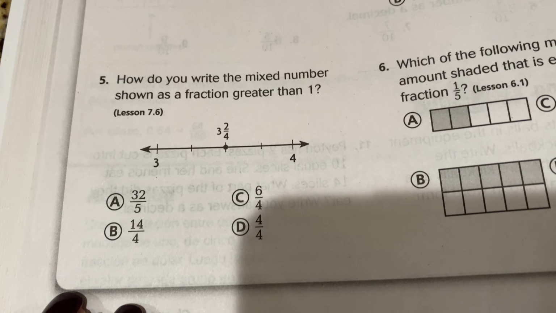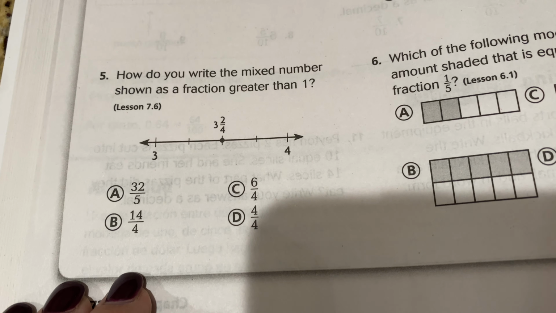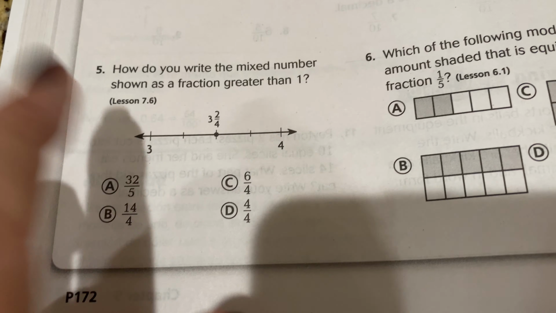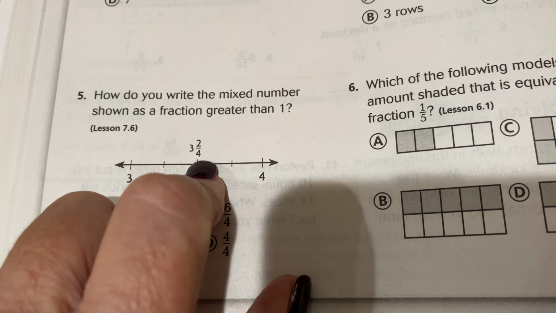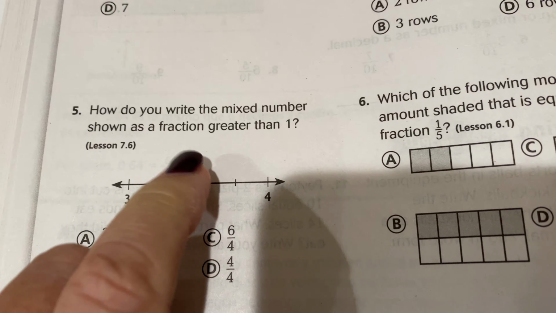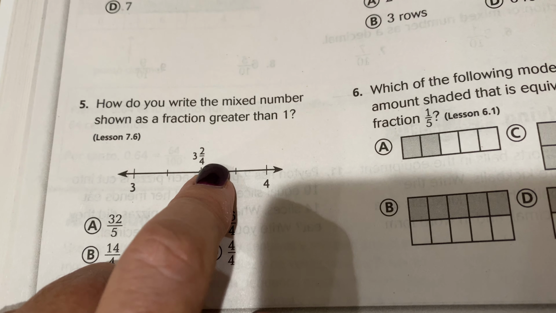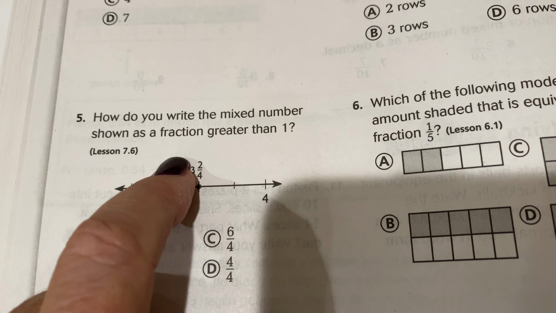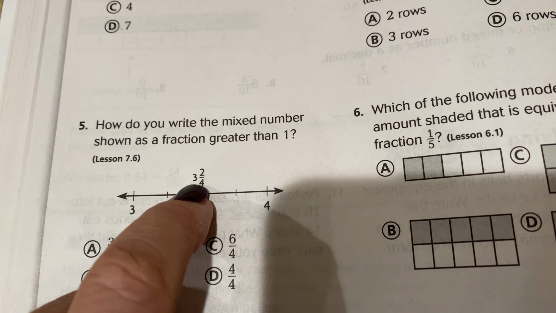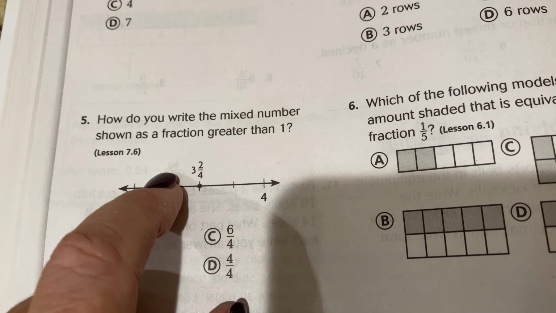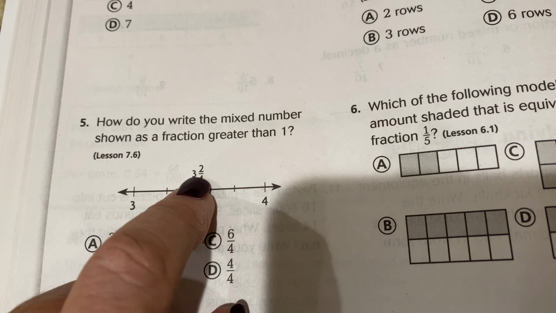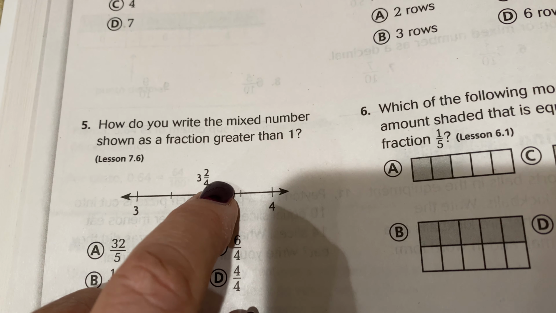All right, how do you write the mixed number shown as a fraction greater than 1? This one's a little bit trickier. So you have 3 2/4. You have to think about 1 whole. If you're talking about fourths, 1 whole is 4/4. And here there are 3 wholes, so there's 4/4, another 4/4, and another 4/4. That would equal the 3, and then 2/4.